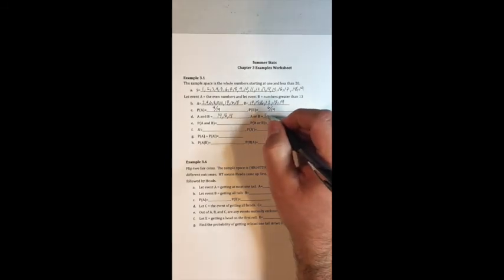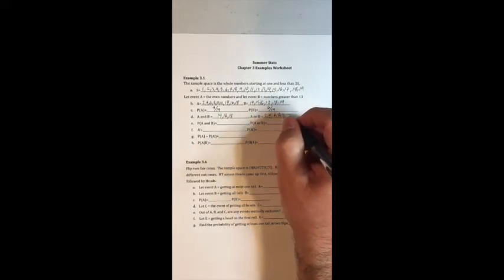So 2, 4, 6, 8, 10, 12, and then 14, 15, 16, 17, 18, 19. Right? Each of these numbers is either in A or B or both. Like for example, 16 is in both. All the rest, or not all the rest, but most of the rest are just in one or the other.